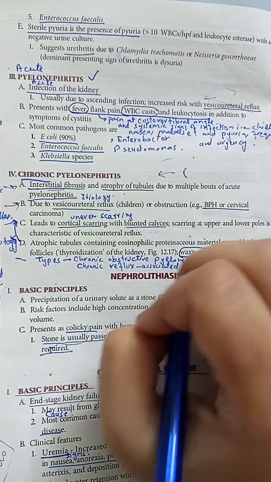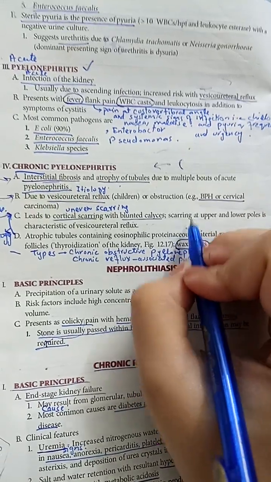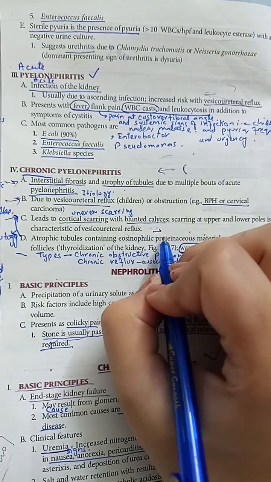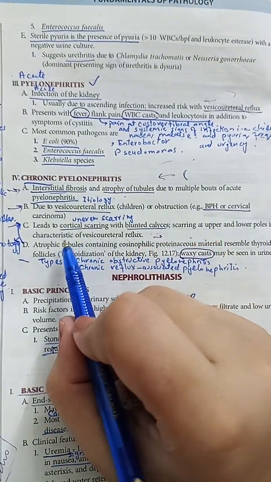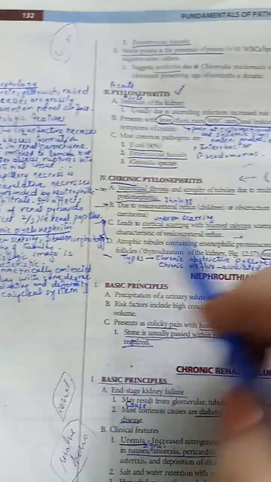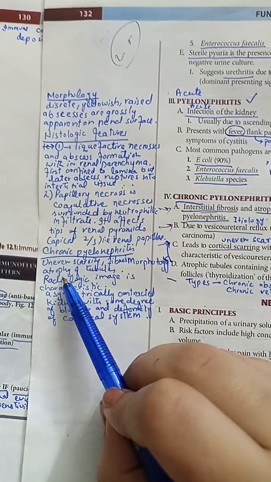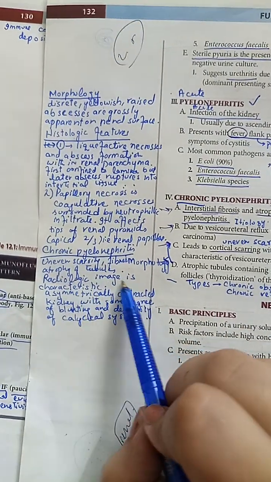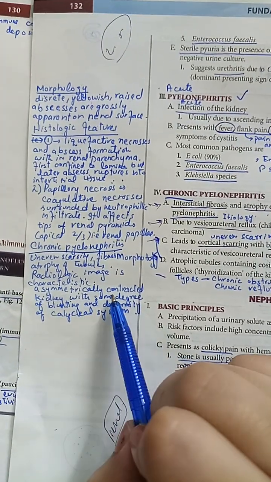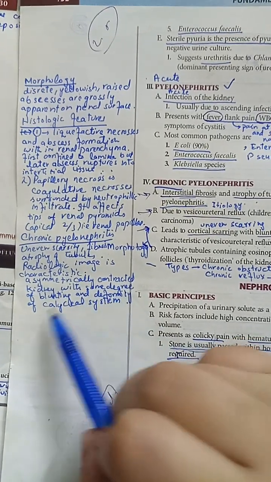So in any scenario, if you have the morphological feature of scarring in the upper or lower poles, it indicates chronic pyelonephritis. There is some other morphology we will discuss: uneven scarring, fibrosis, and atrophy of tubules. The radiologic image is characteristic: asymmetrically contracted kidney with some degree of blunting and deformity of the calyceal system.